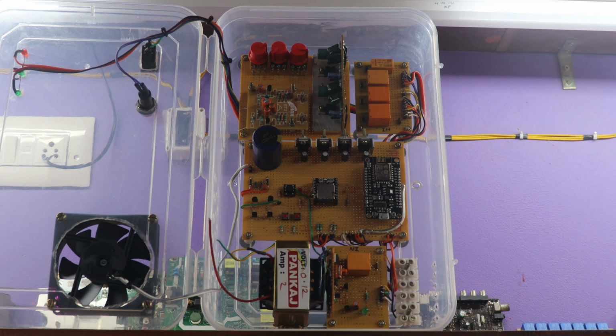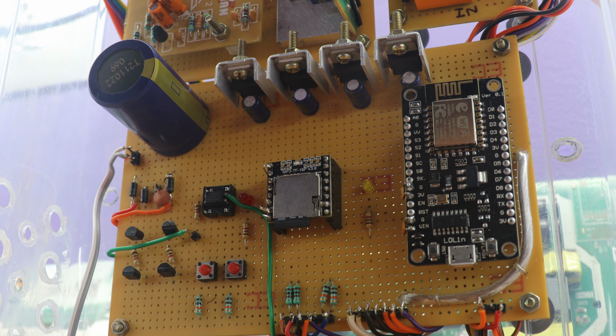By separating these functions into separate PCBs, the doorbell system is able to operate more efficiently and with improved performance.